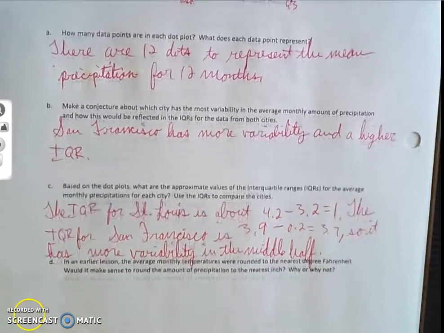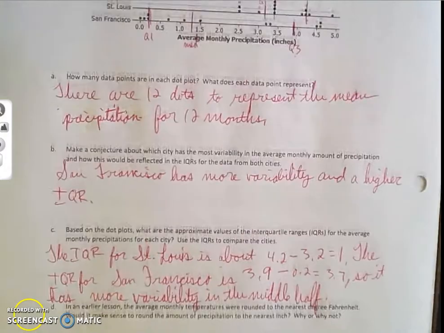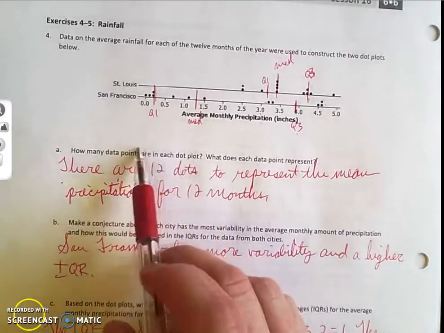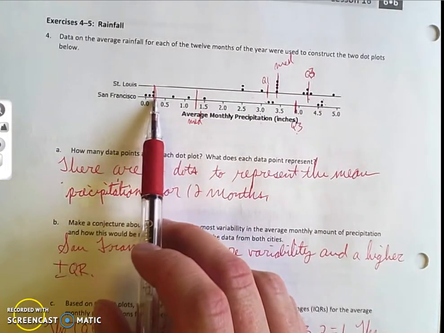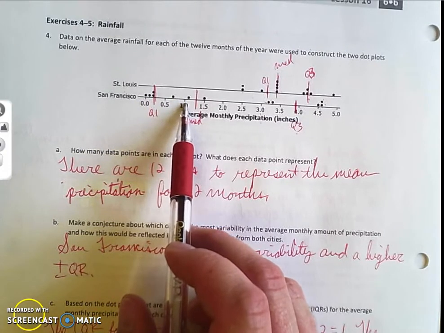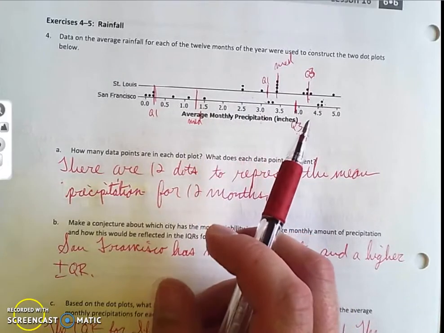So part D says, in an earlier lesson, the average monthly temperatures were rounded to the nearest degrees Fahrenheit. Would it make sense to round the amount of precipitation to the nearest inch? So if we look at our dot plot and imagine rounding all of those dots to the nearest inch, all of these dots would round to 0. These would round to 1. Okay. So we have to think, would that make sense? Would that be helpful to us?